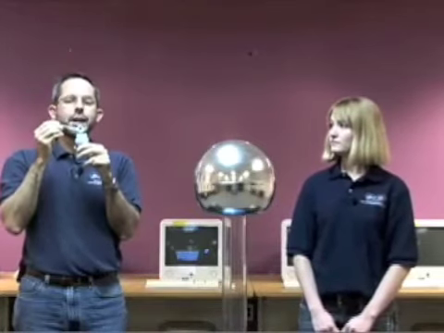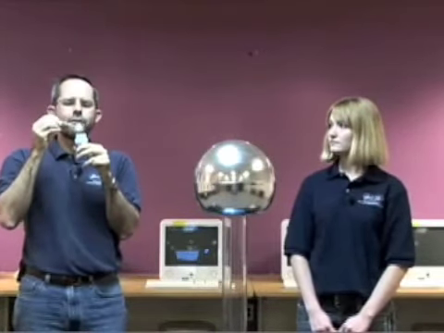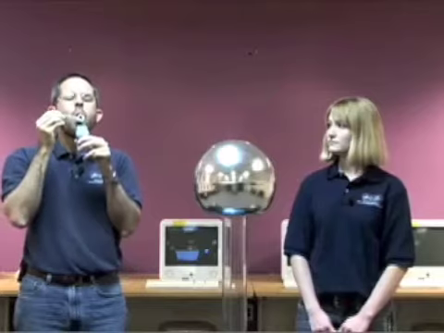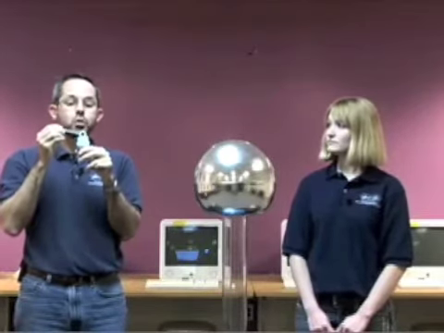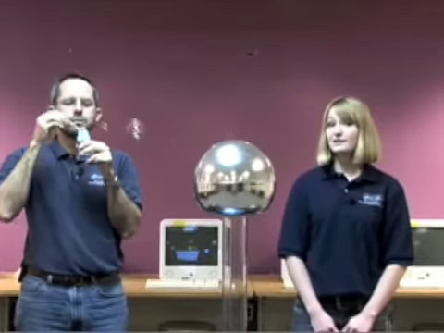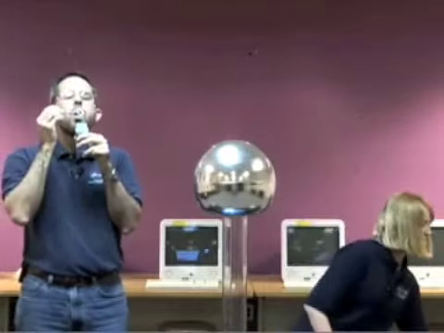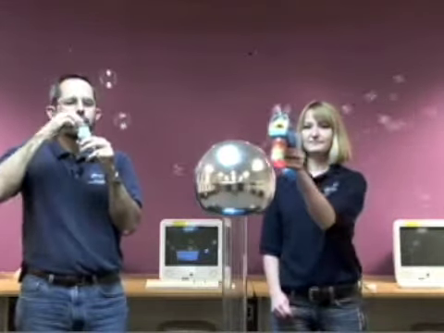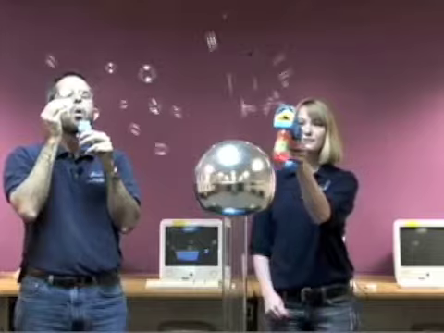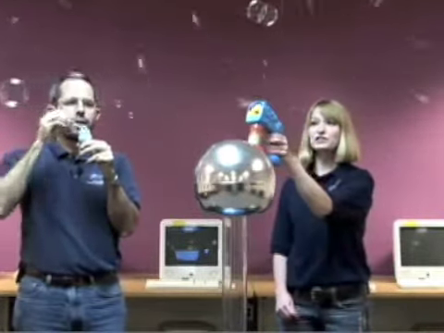There's less moisture in the air in the winter, so that's like having only a few bubbles in the air at one time. The dome holds its charge longer because there are fewer things taking the charge away from it. In the summer, there's more moisture in the air, so that's like having a lot of bubbles. The more moisture that's in the air, the faster the dome loses its charge.